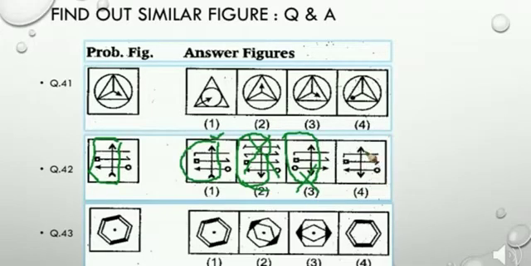In the next option, again let's check for this area. This arrow is fine, this shape is fine, this shape is a little different here. This is a little different compared to this, because here in the problem figure this is a complete square, here it is a square and then there are some further lines added to the sides of the square, so this cannot be the answer. We are left with choice 1, which is the correct answer for question number 42.